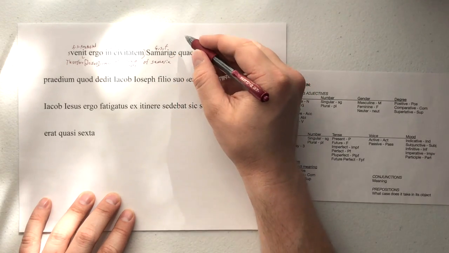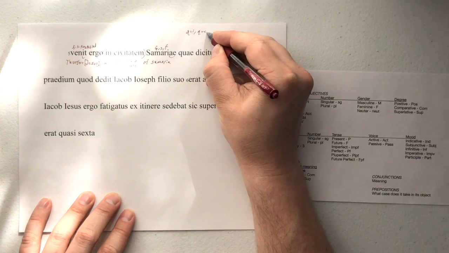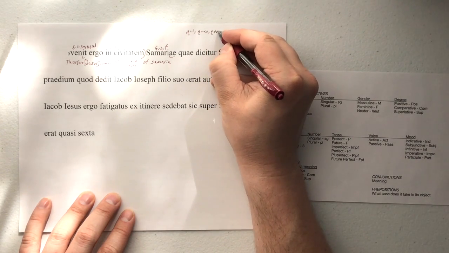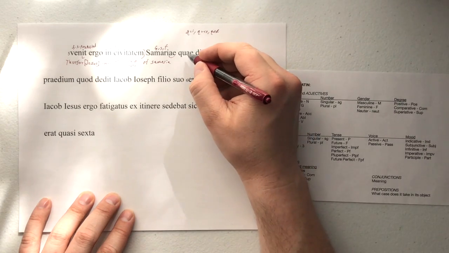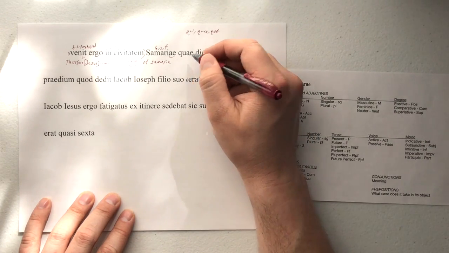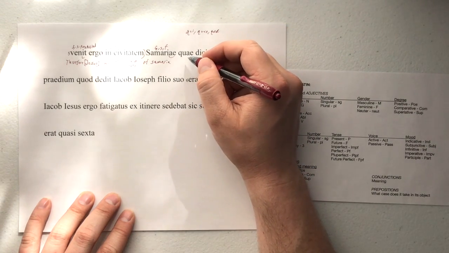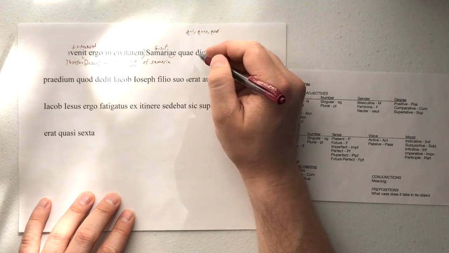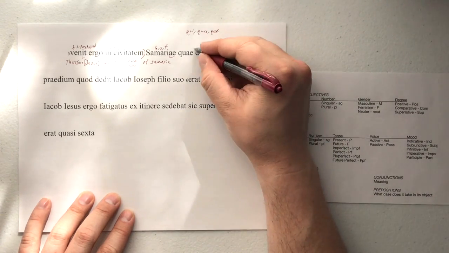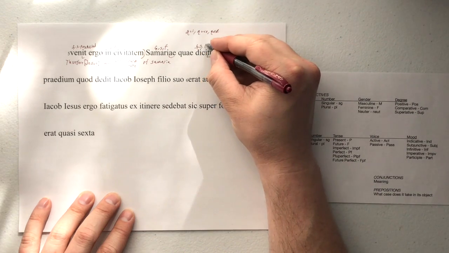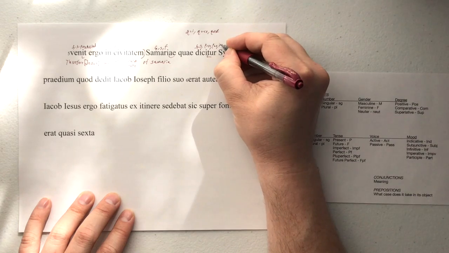Quae, so from qui, quae, quod. So that could be a feminine singular, nominative plural, or accusative plural. So take a look at our verb. We've got tur right there. So that's going to be a passive, third singular, present, passive, indicative.